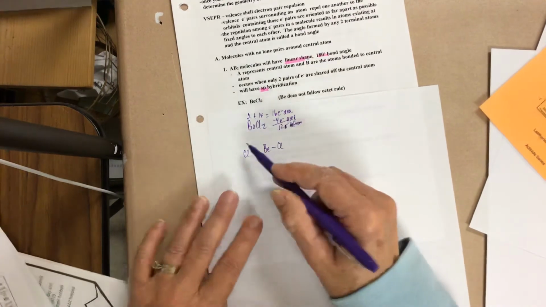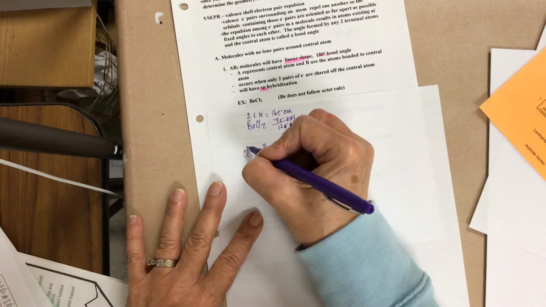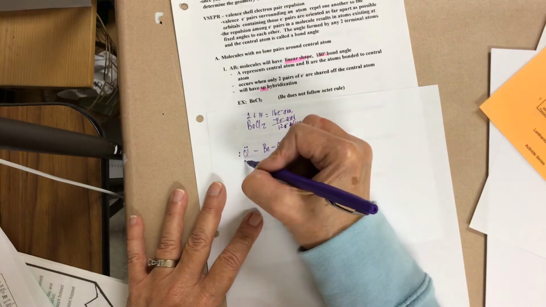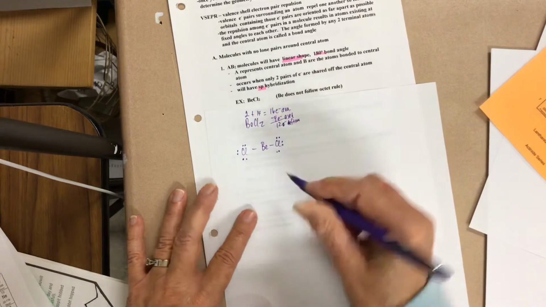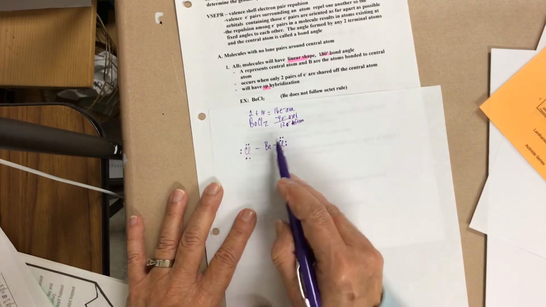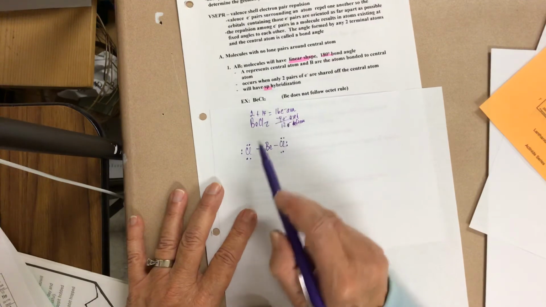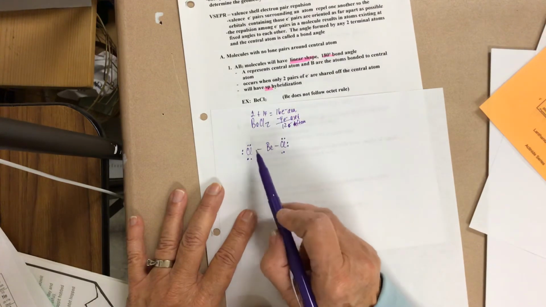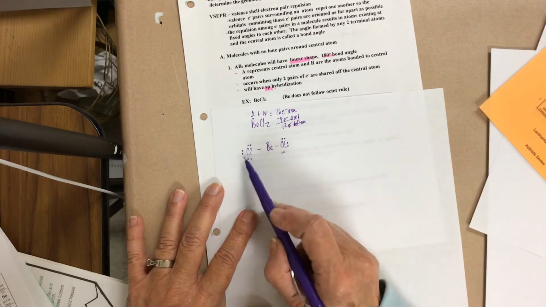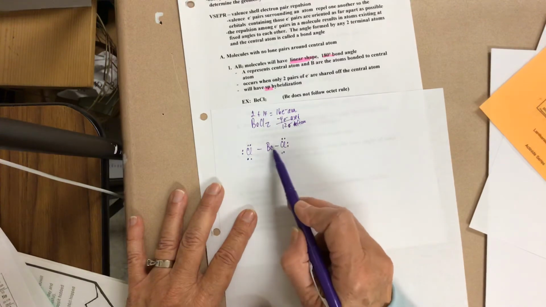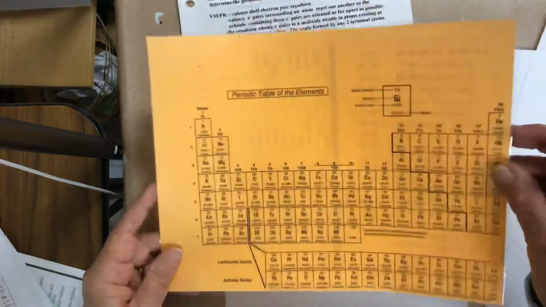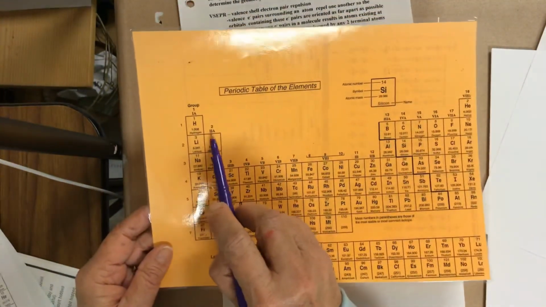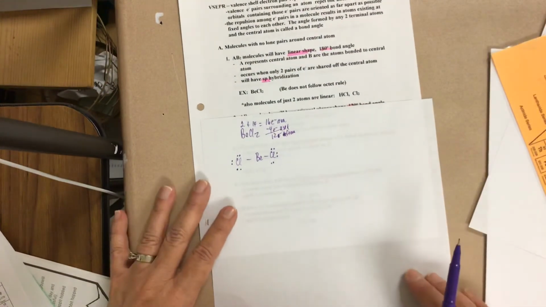I always fill up my terminal atoms first. So here's 1 pair, 2 pair, 3, 4, 5, 6. So we've used 2, 4, 6, 8, 10, 12, 14, 16. Now count to see if everybody has what they need. This chlorine has 8. This chlorine has 8. This beryllium has 4. Beryllium is okay with just 4 because it only has 2 valence electrons, so it's going to bond on either side. So it's an exception to the octet rule.